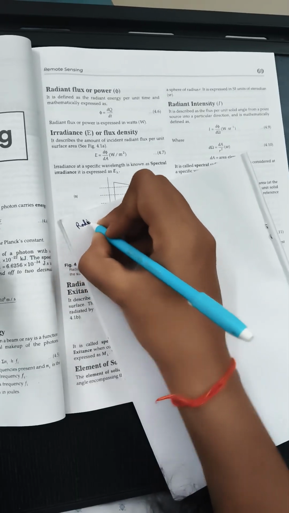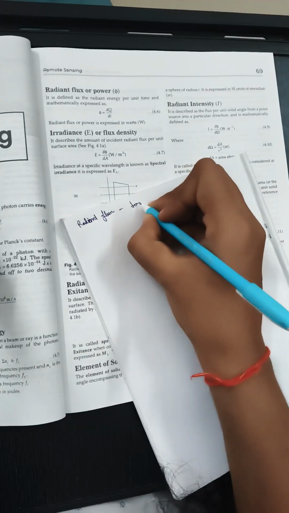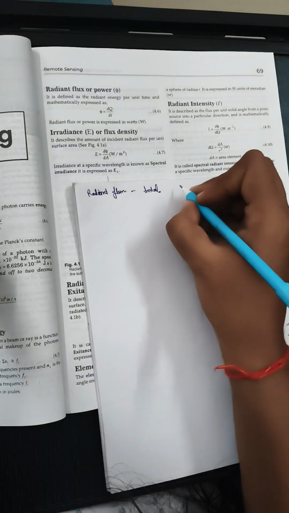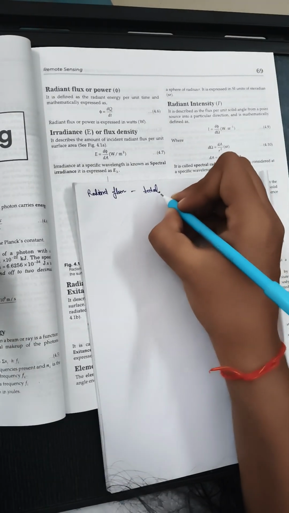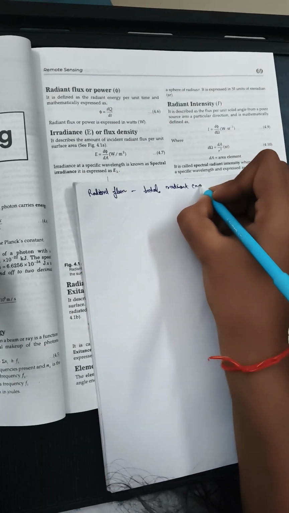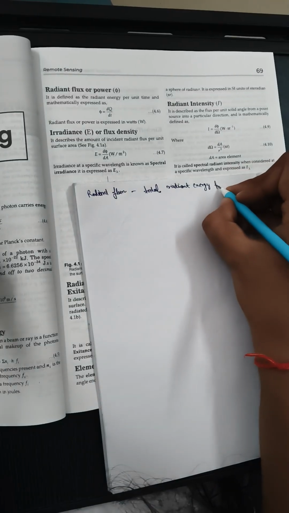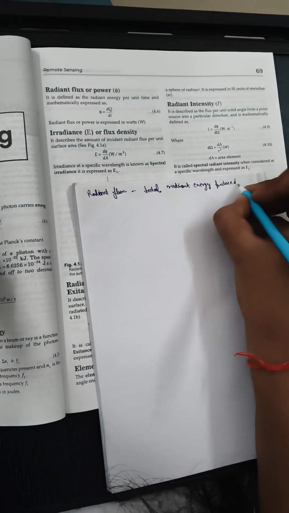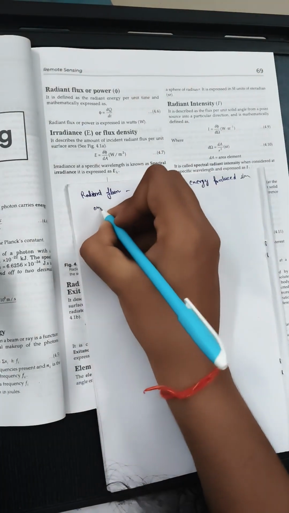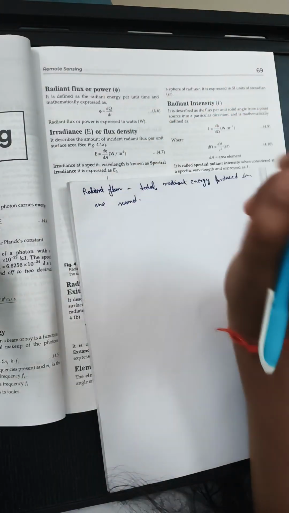What is radiant flux? Total radiant energy produced in 1 second. Okay, so in per unit time.